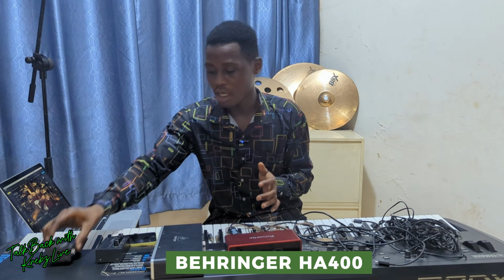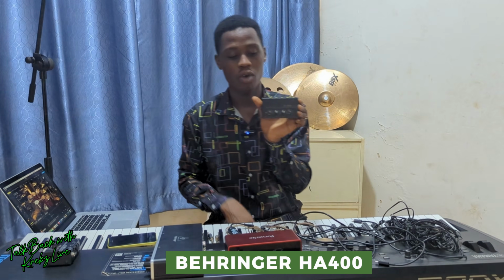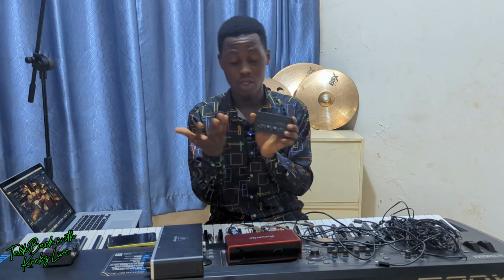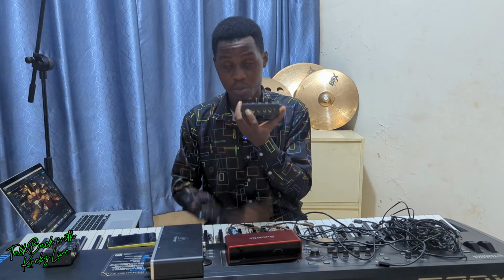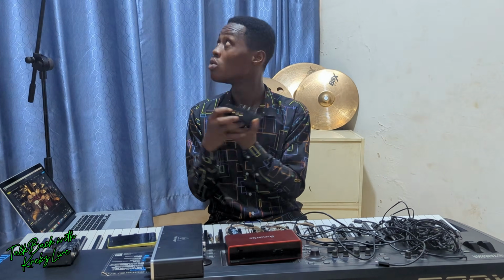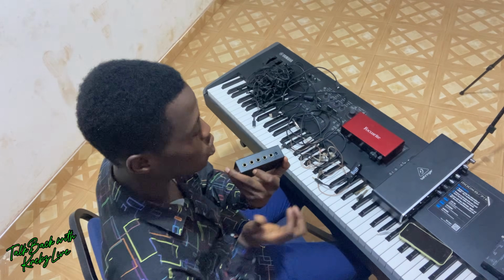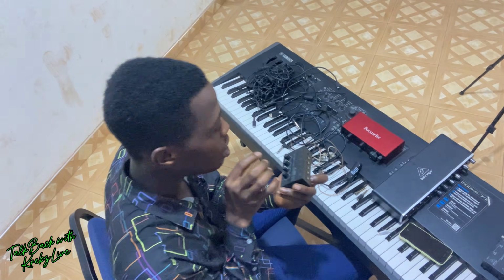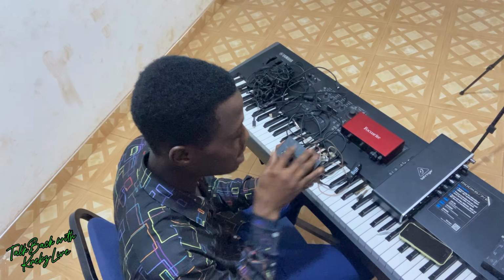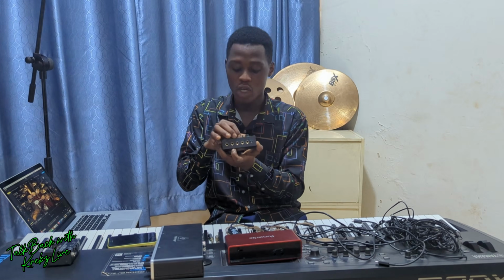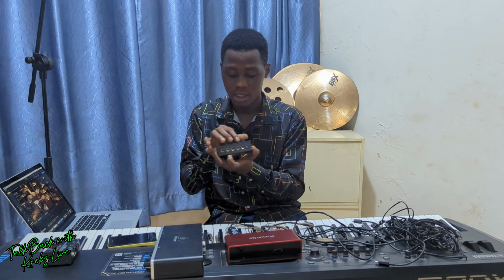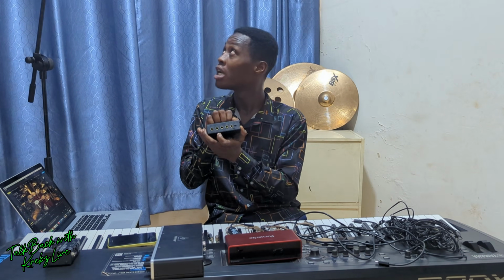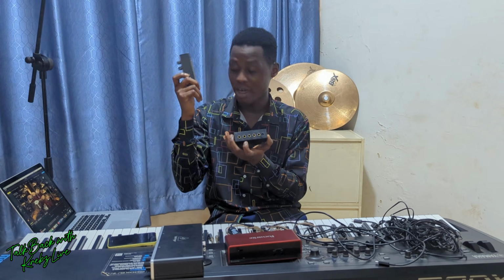When you take the Behringer HA400, HA stands for head amp, or the Altron HA400, depending on the brand you are using. This has one input with 4 outputs, meaning 4 musicians can listen through this device at a time. So if you are in church, you have a 4-member band, you can listen through this at a time, unlike the Behringer MA400, where one musician listens through one device at a time.